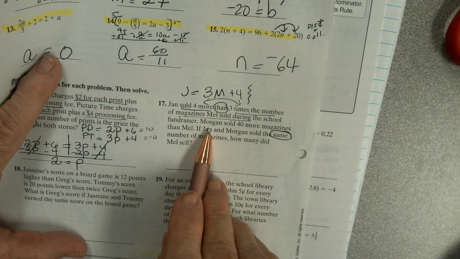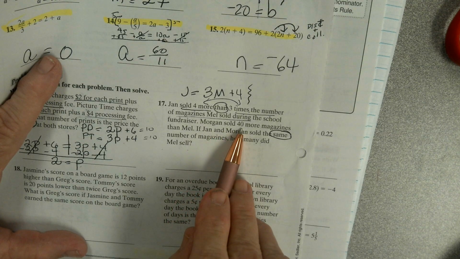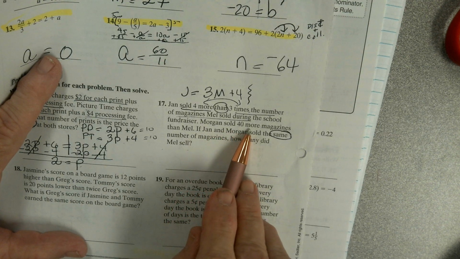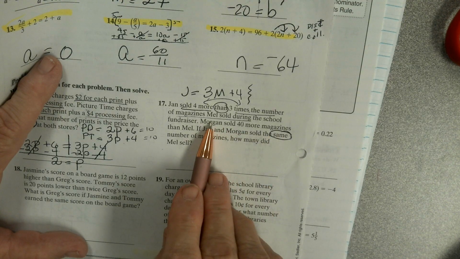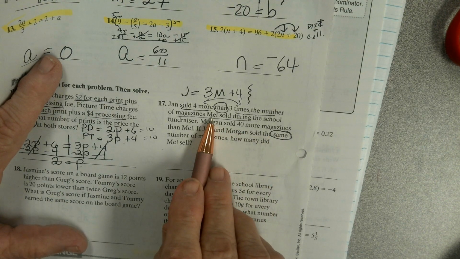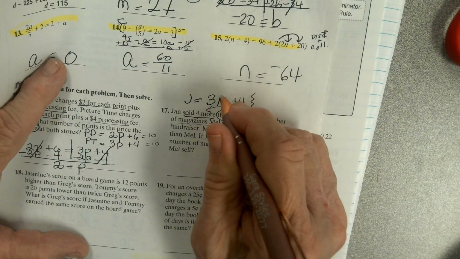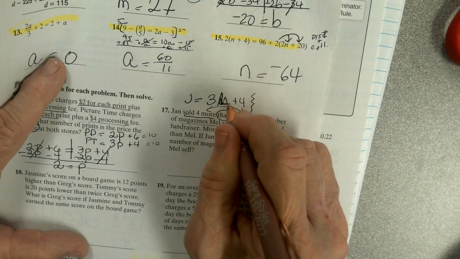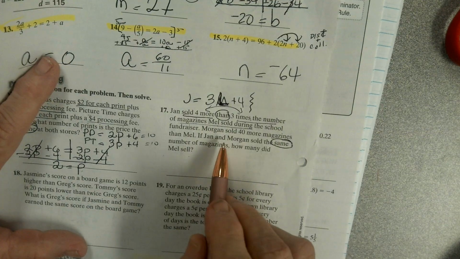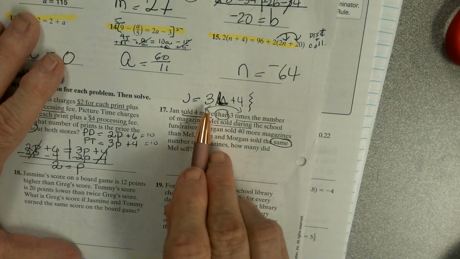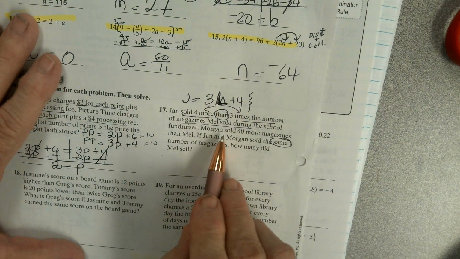Morgan sold 40 more magazines than, okay, I need to change this. This is Mel. I'm going to change this Mel to an L, so I'm not going to be so confused. Okay, so Mel is the L. 3 times Mel's amount plus 4.